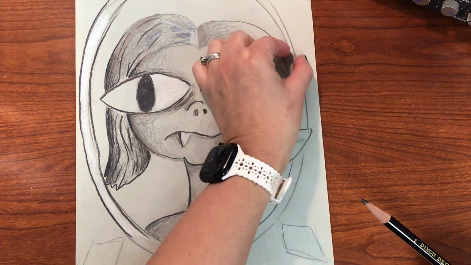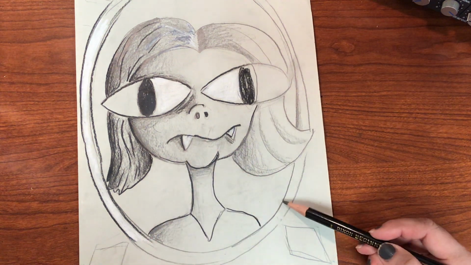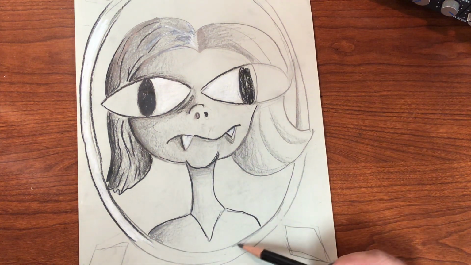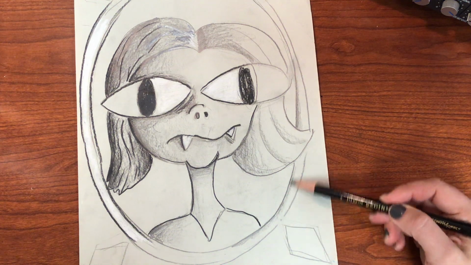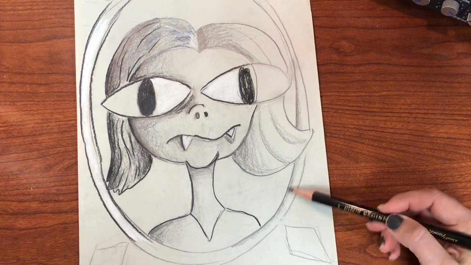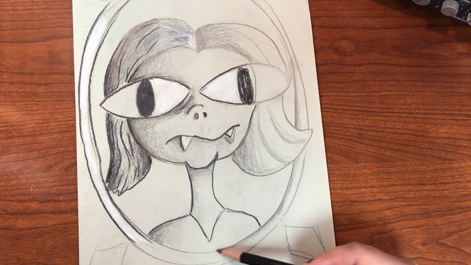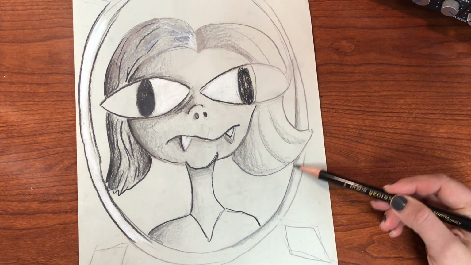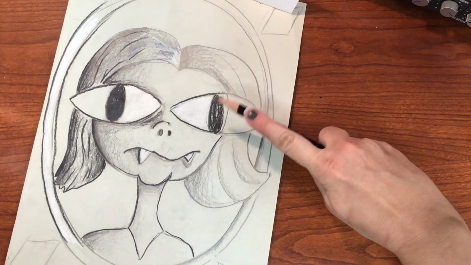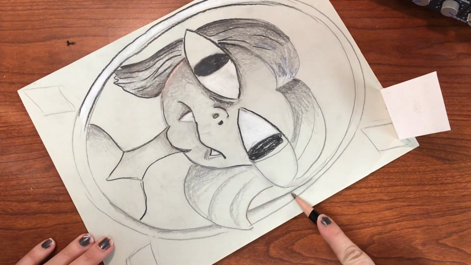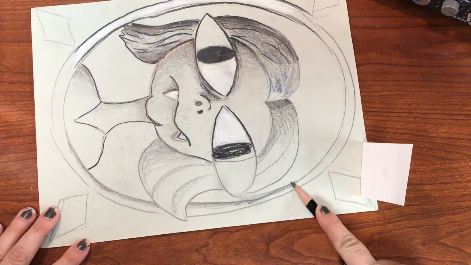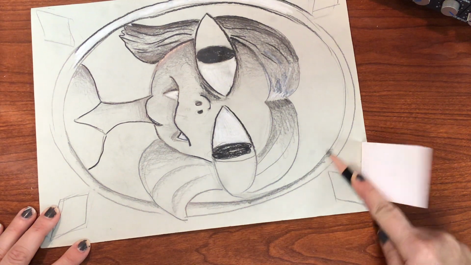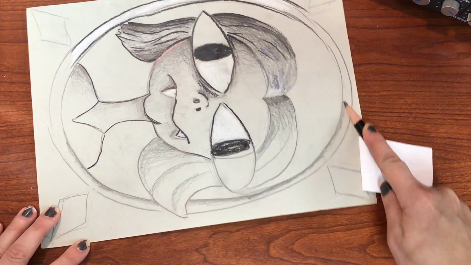This curve of the frame, I'm going to go to the left side of the curve and add a light shadow. Remember that the smaller those marks are and the lighter they are, the more they'll blend together. You can build up layers to get to those darker values, like so. You can also turn your pencil on its side, put your pointer finger on top, and press to get some good leverage and do those shadows.